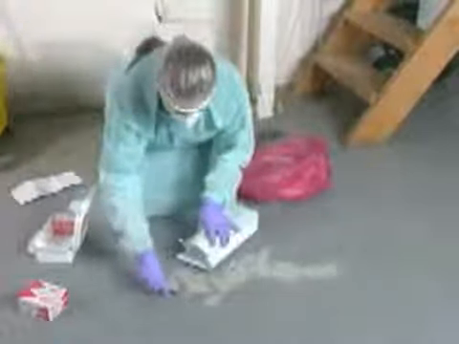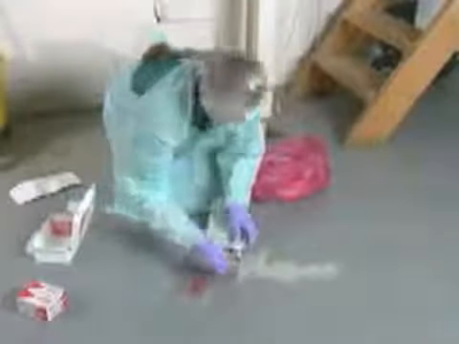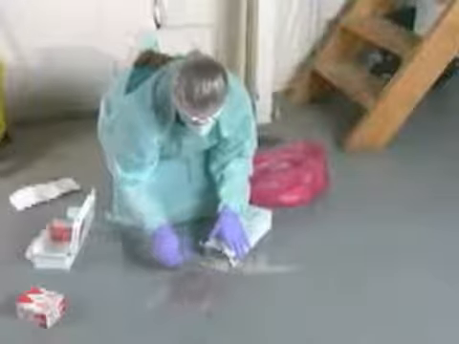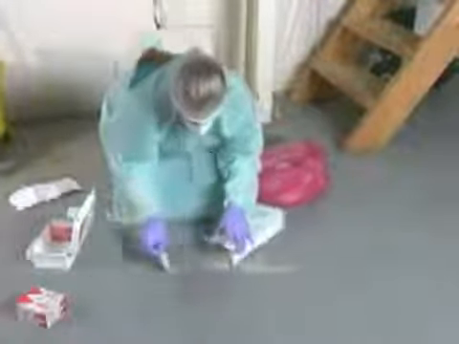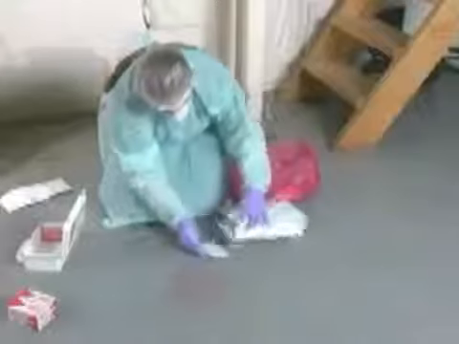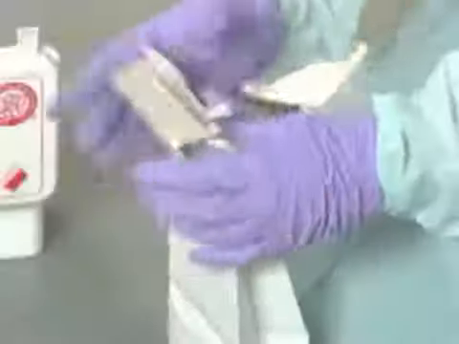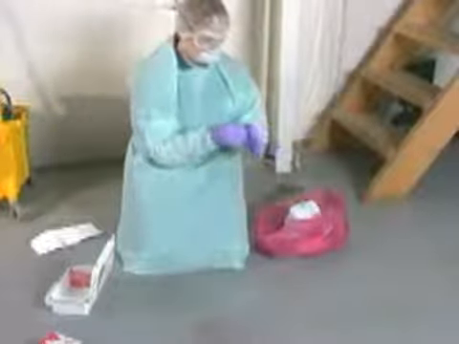Use a scoop to pick up the material. Place all cleanup supplies, including protective body clothing, into a red bag for proper disposal.